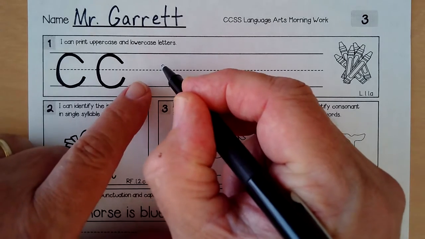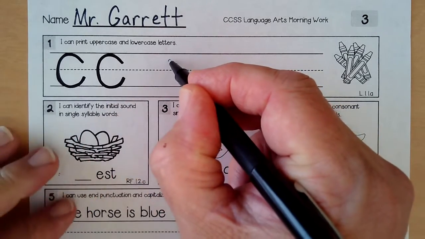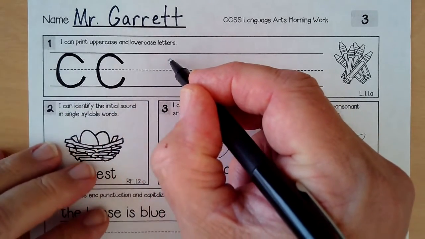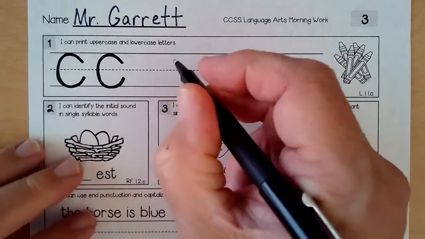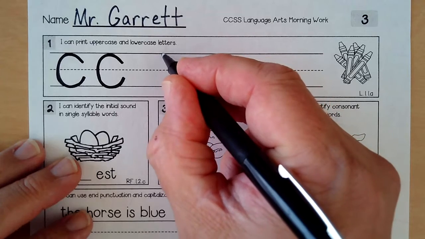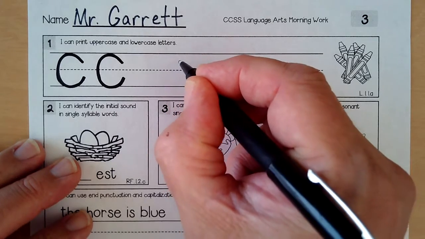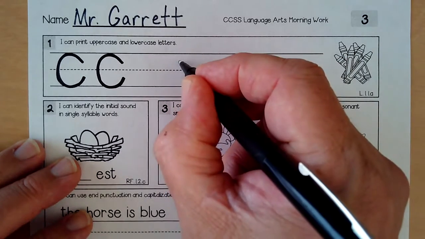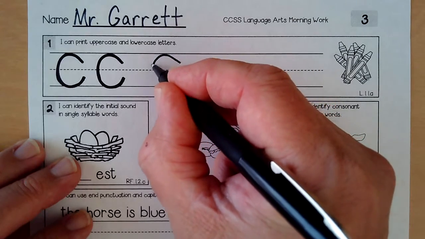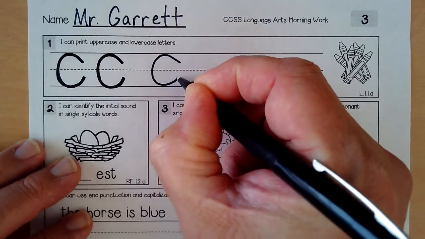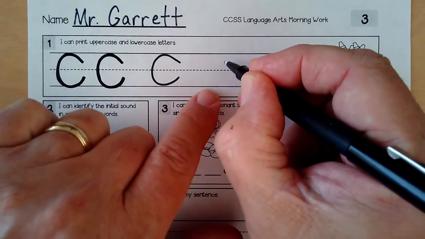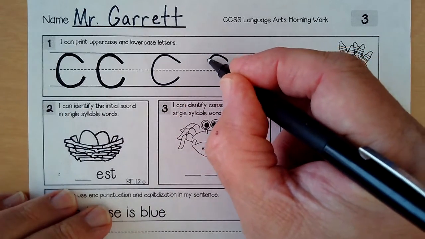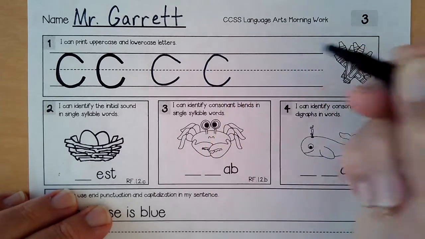And I'm going to come over here. I want to be just a little bit farther away from these because I'm going to go back toward that letter and I need to have some space. So I don't start on the top of the line. I start here and I go up to the line, around, and back. Okay, and then I have more space, up, around, and back up.